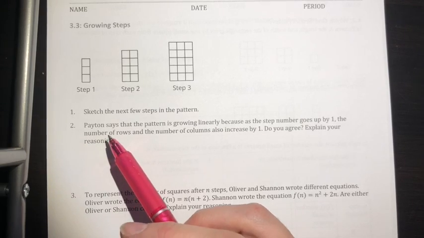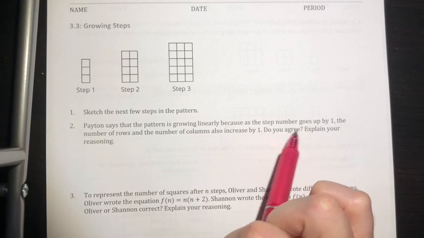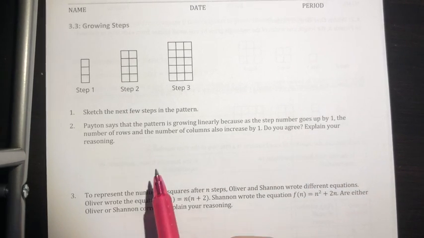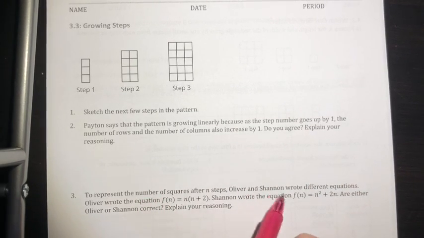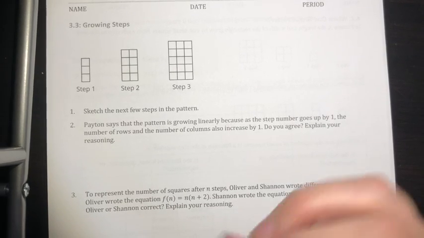Do you agree or disagree with Peyton that the number is growing linearly because of this reason? And then to represent the number of steps, 2 kids actually wrote rules. See if these rules follow along. And if you think they do or don't, try plugging in.